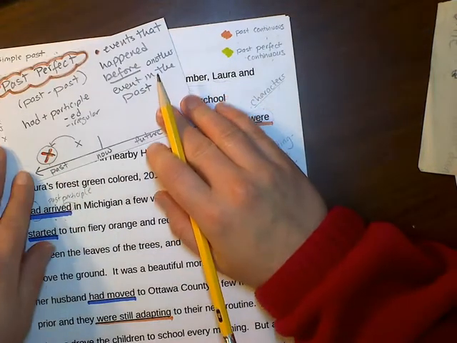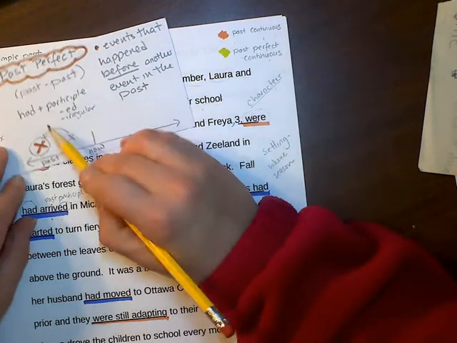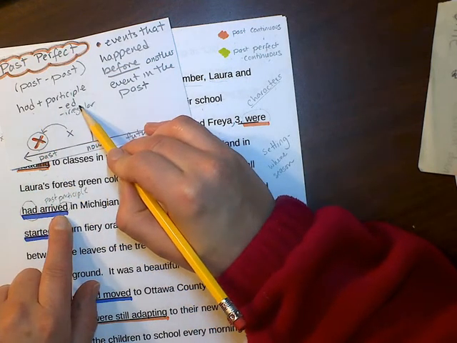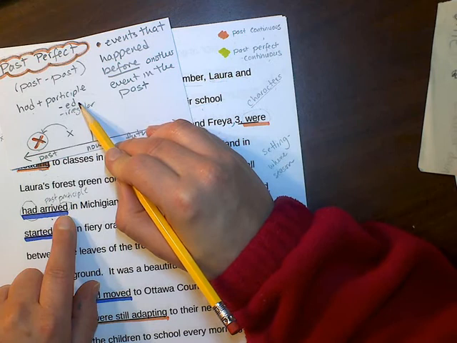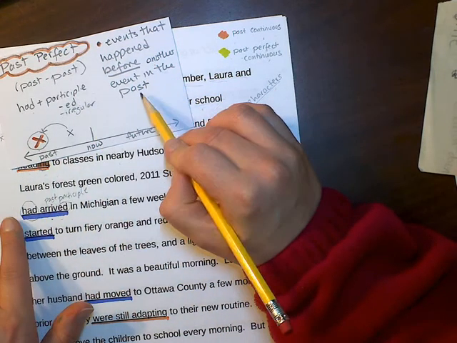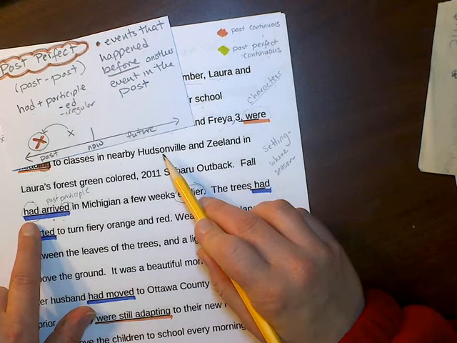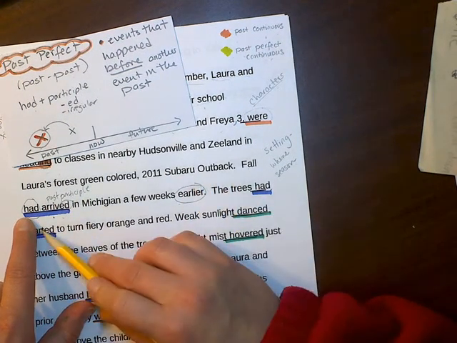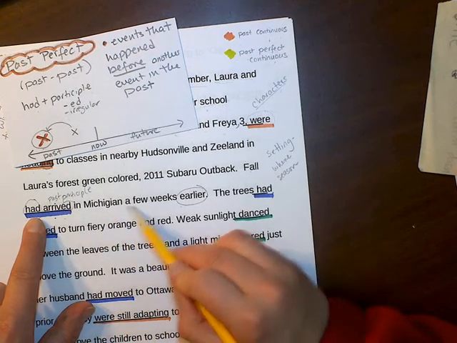I use had plus the participle, which often has ed, because it's a regular verb. So this is for events that happened before another event in the past. So before this event, before my morning drive, fall had arrived in Michigan.